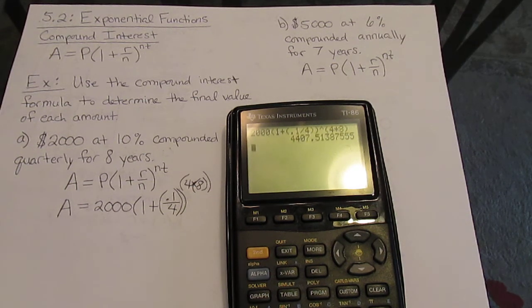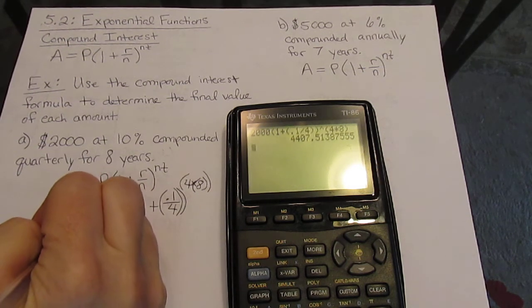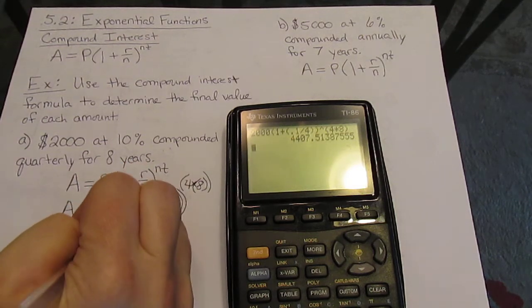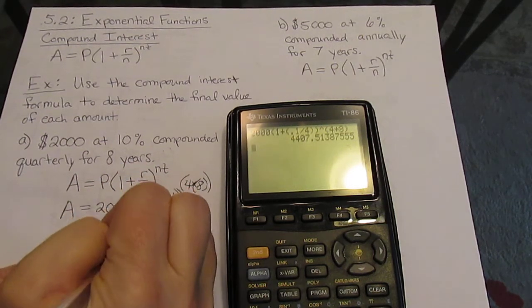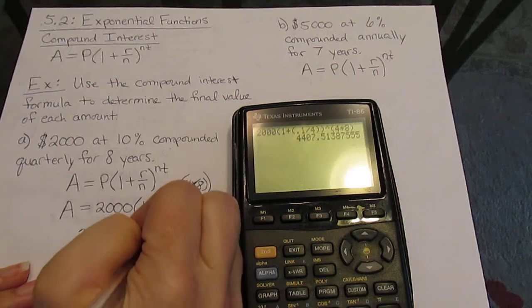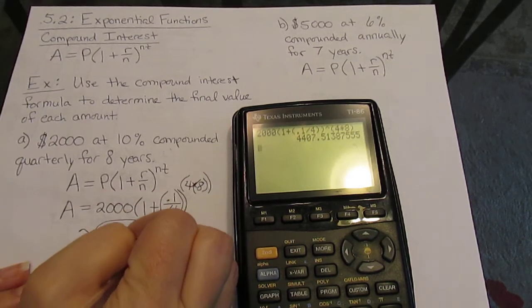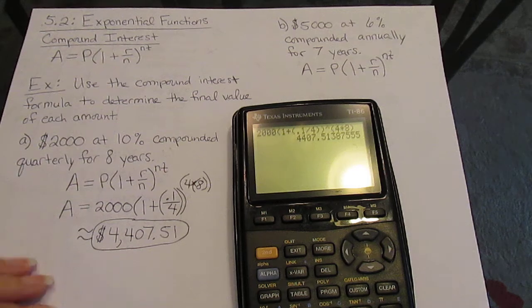And it gives us 4,407.51. I'm just going to round it to 2 decimal places because we're talking about money. So I've got 4,407.51 for my answer.